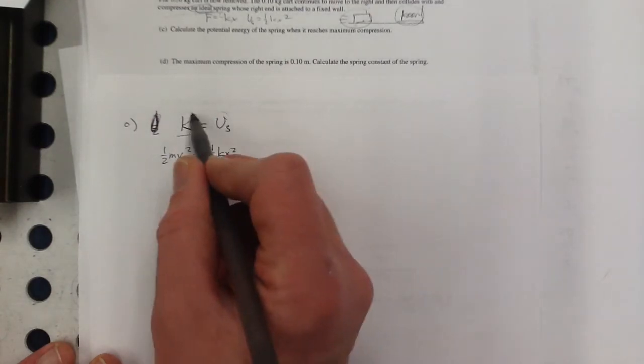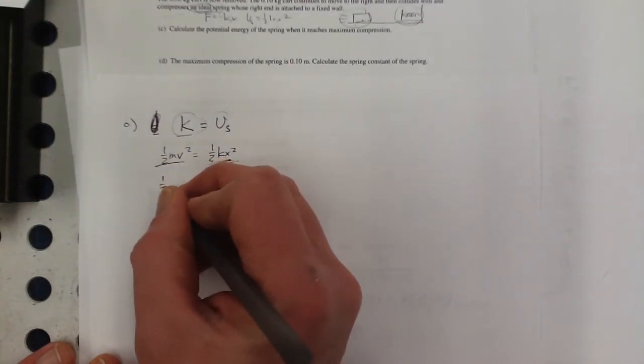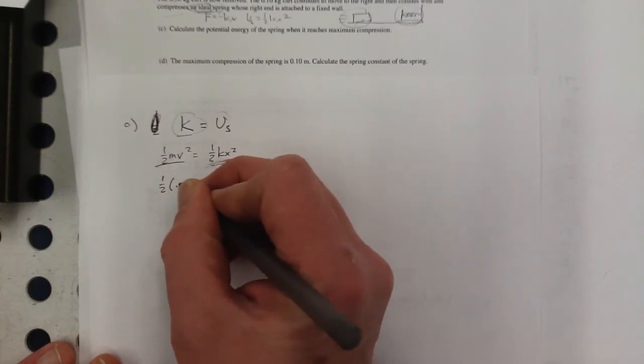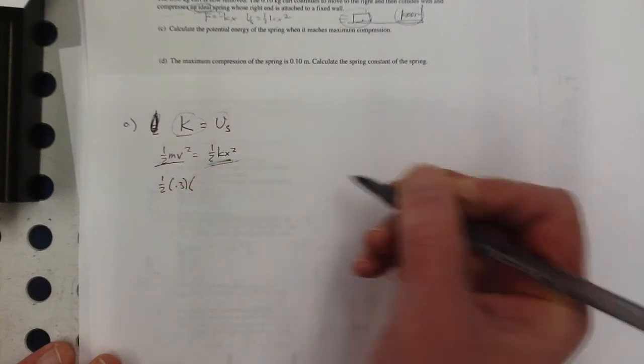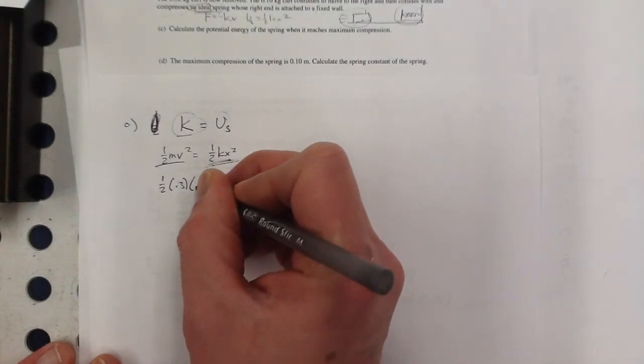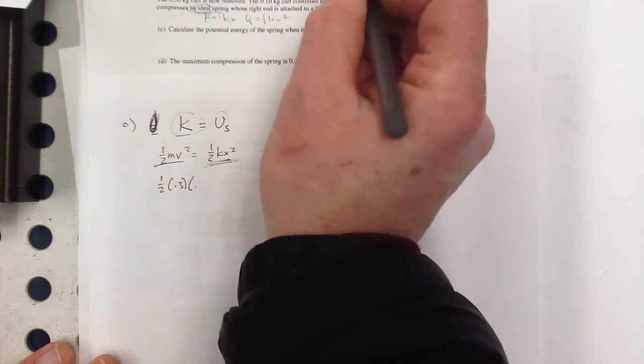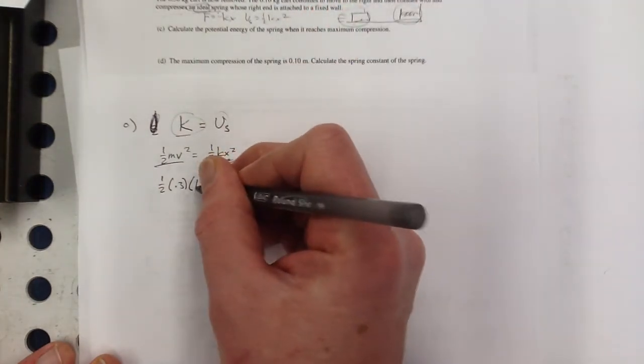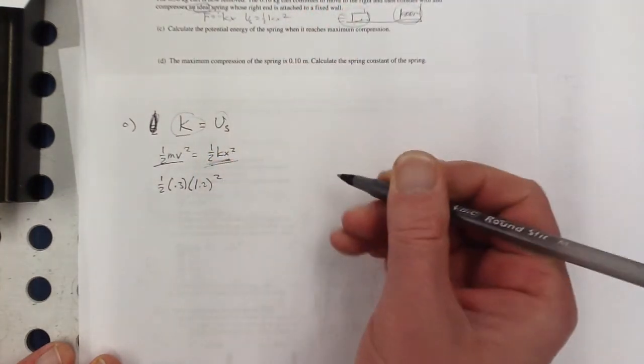We just need to find what that's equal to. So that's 1/2 the mass of the cart times its velocity, which we know has a speed of 1.2 meters per second.